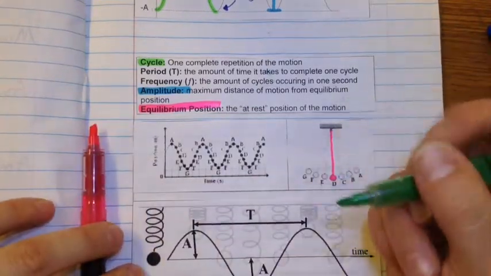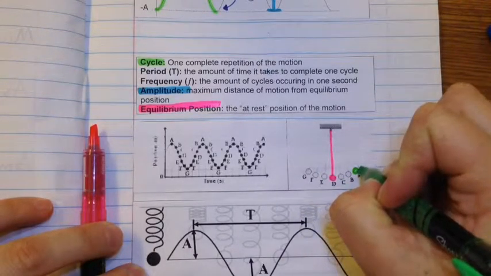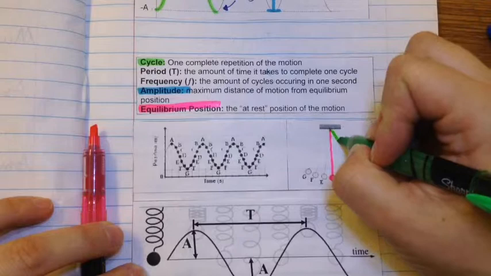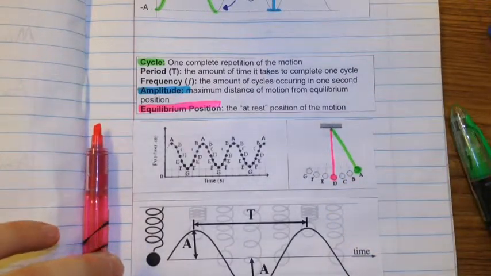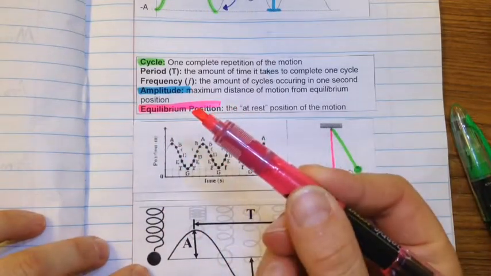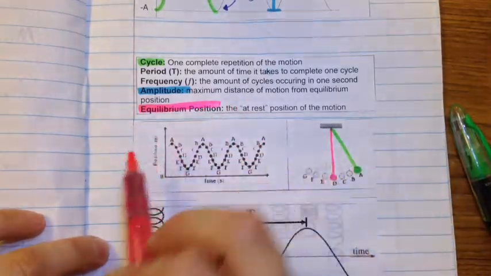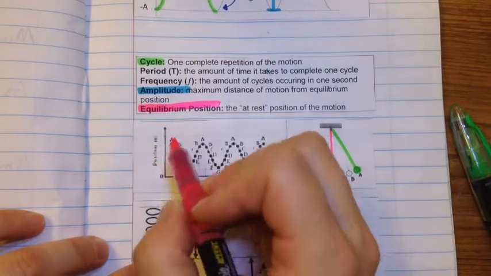So equilibrium means balance. This is the balance of the two extremes. Equilibrium position. Take another one of your colors. I don't care which. Let's go to one extreme. I'm going to highlight the A. That's going to be in another color. Go back to your equilibrium position color. Let's look at the graph. Everywhere we see a D, we're going to highlight it with the equilibrium position color.